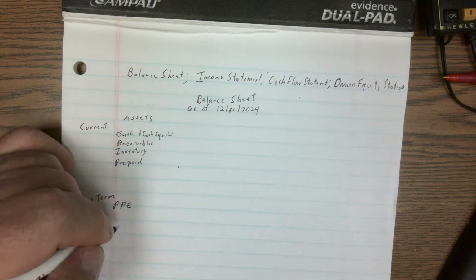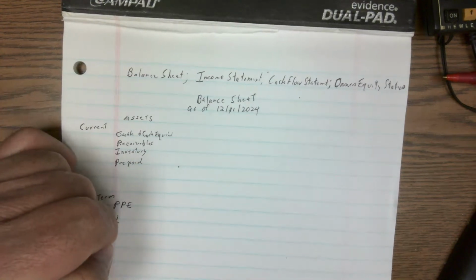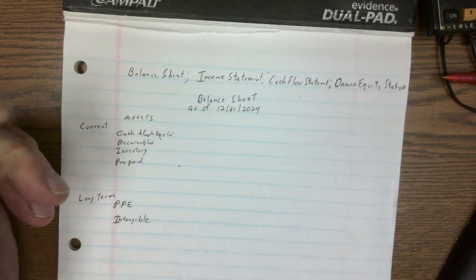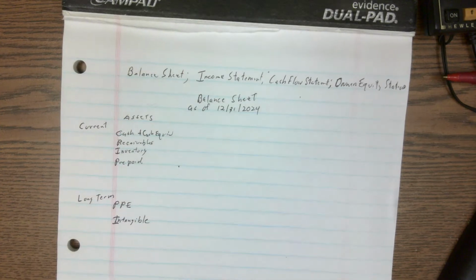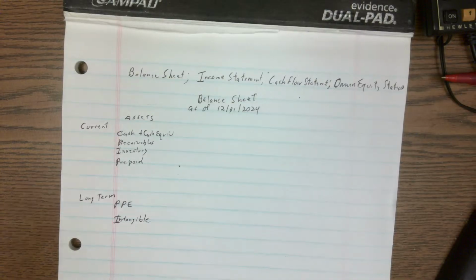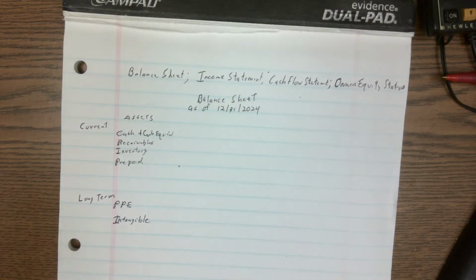Then you also, under long term, have things like intangibles. An intangible asset is literally something you can't touch, right? So we're talking copyrights, trademarks, patents, goodwill. These are all intangible. So let me define very quickly what each of those are.